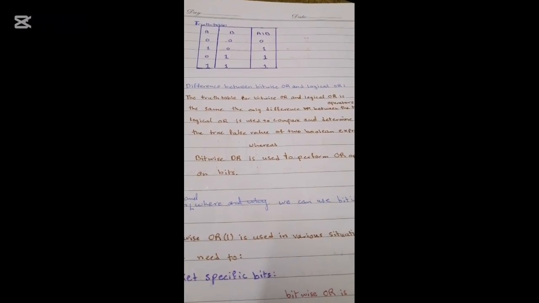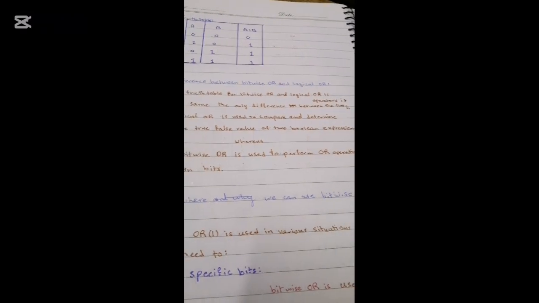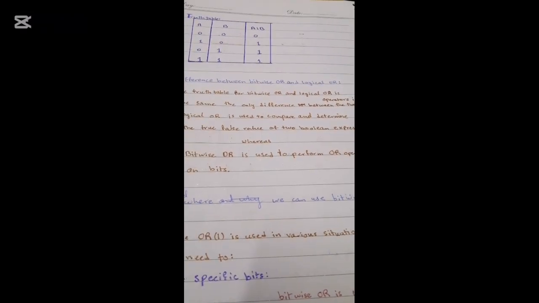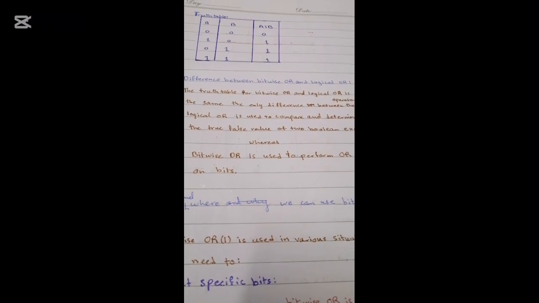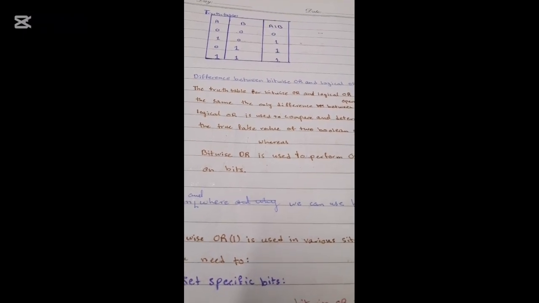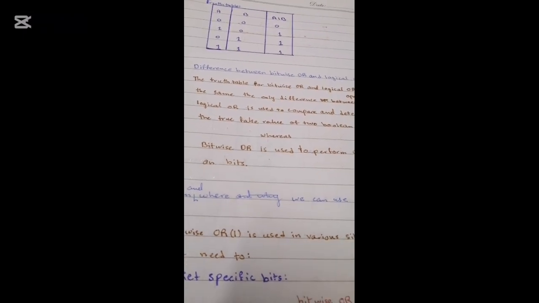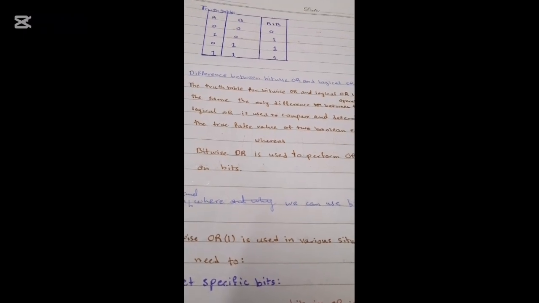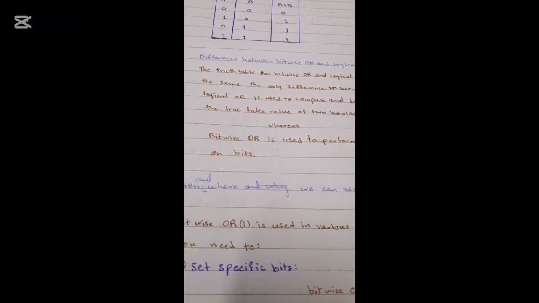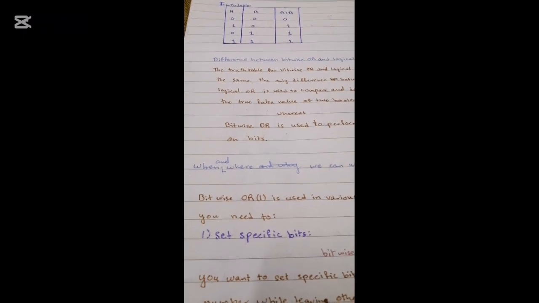The only difference between the operators is logical OR is used to compare and determine the true-false value of two Boolean expressions, meaning that logical OR takes two Boolean expressions as its operands and applies OR operation on them, whereas bitwise OR is used to perform OR operation on 2 bits at a time. That is the only difference between bitwise OR and logical OR.